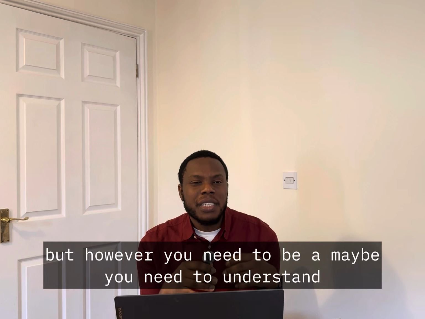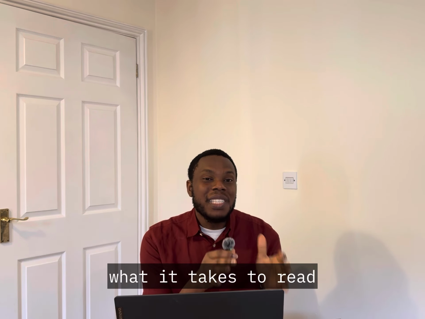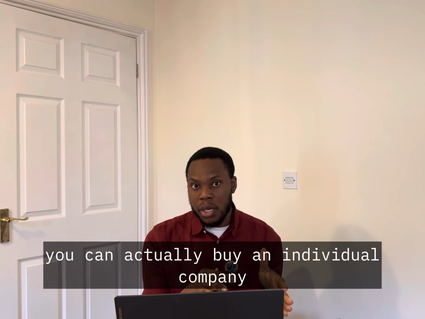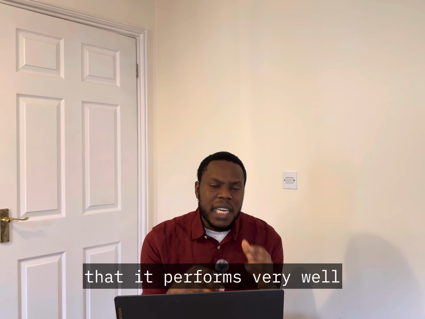However, you need to understand what it takes to read and analyze a financial statement before you can actually buy an individual company. All right, so that's the risk that is involved. For the reward, it is that the company performs very well.